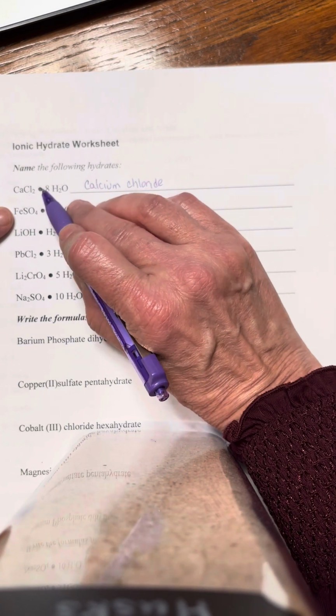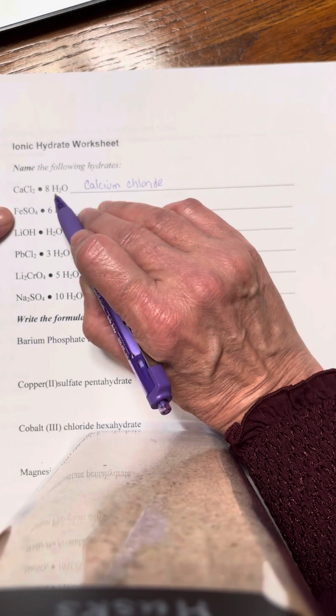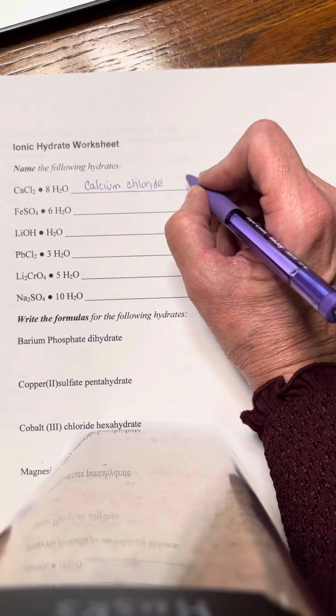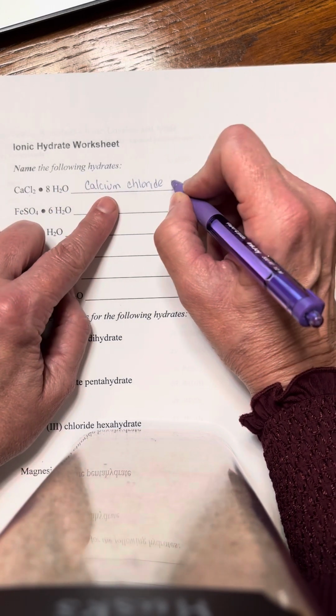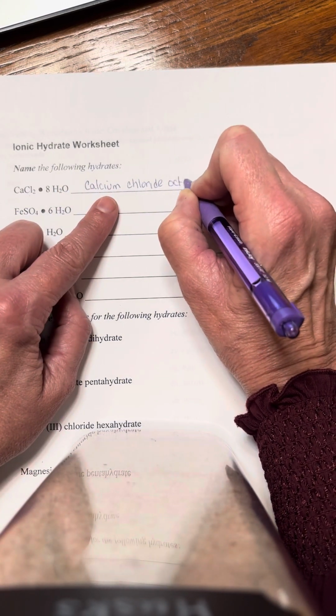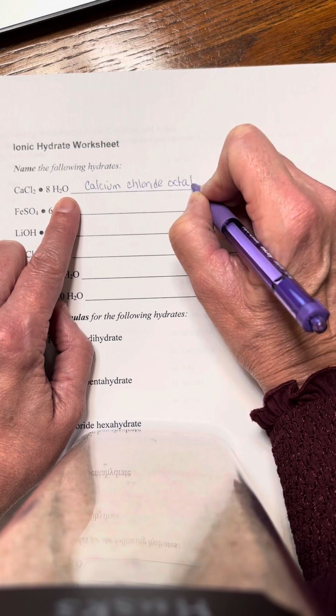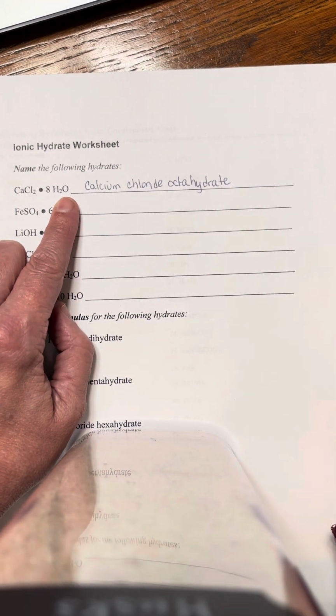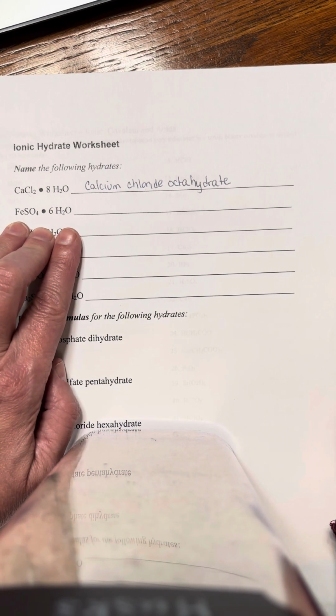Now we have to do something about these 8 water molecules that are attached. So we're going to say calcium chloride octa, because we have 8, octahydrate. That's all there is to it. We're going to do one more.